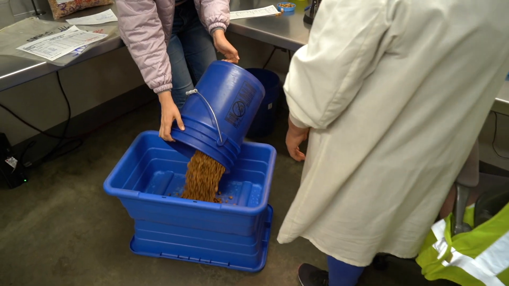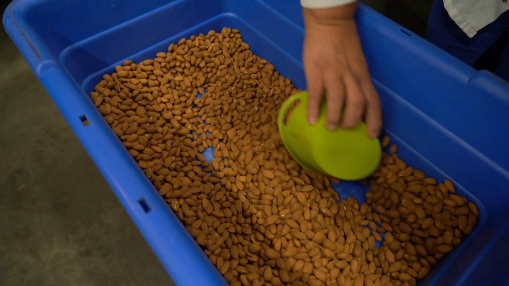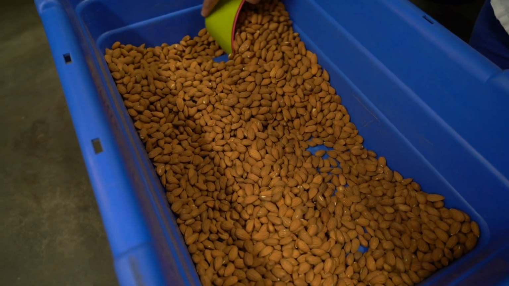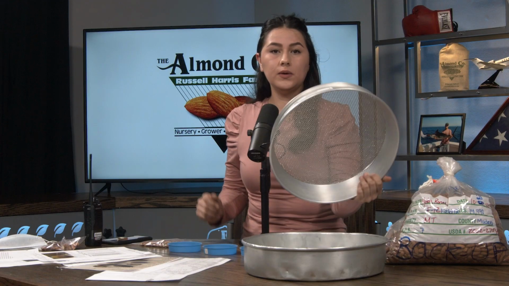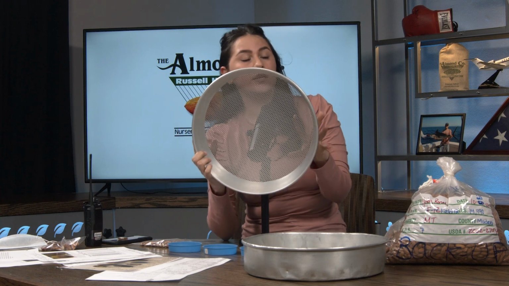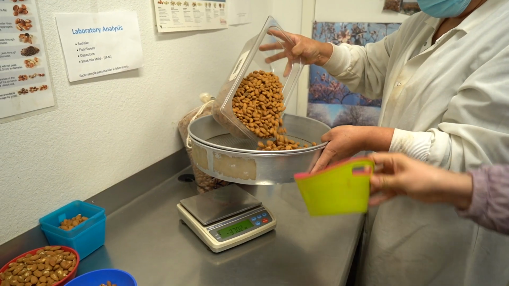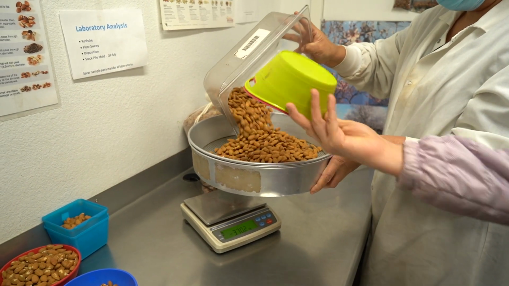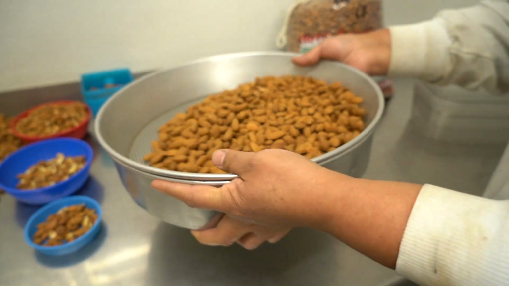Got it. Yeah. Then they're going to start by opening the sample and mixing it. They have to mix every single bag that they have. So that's just to make sure, hey, this is going to be a representative sample. So we've mixed it. Now what do we do? This is what they use to shake it. Once they already have the weight, they're going to shake it into this one. And we also have a bigger one, but that's for initial. So this is for kernels.